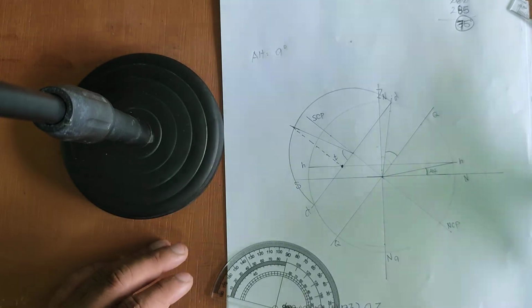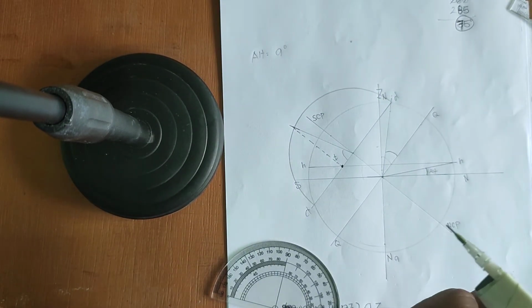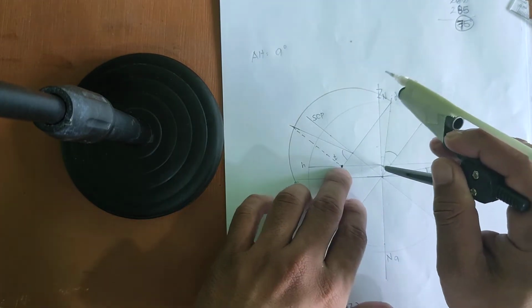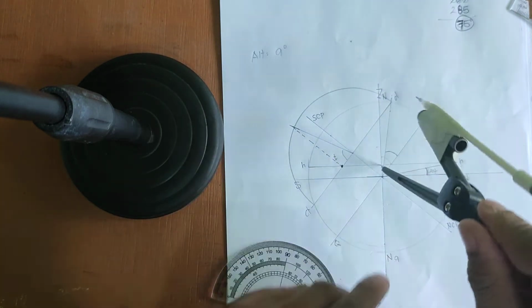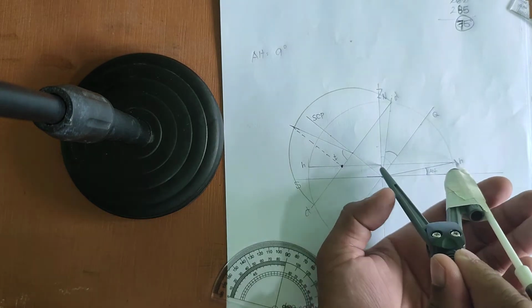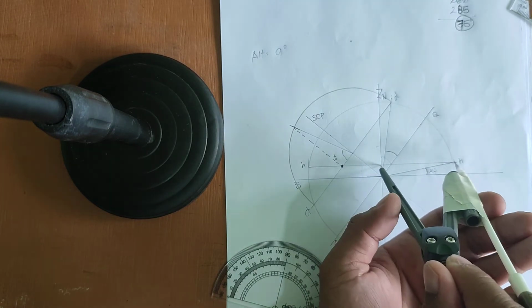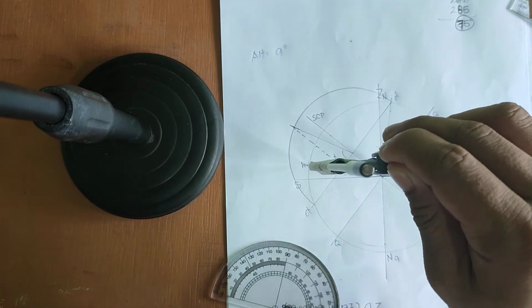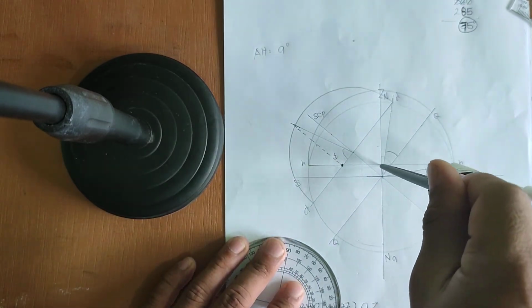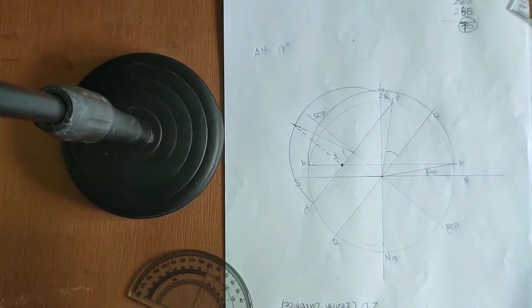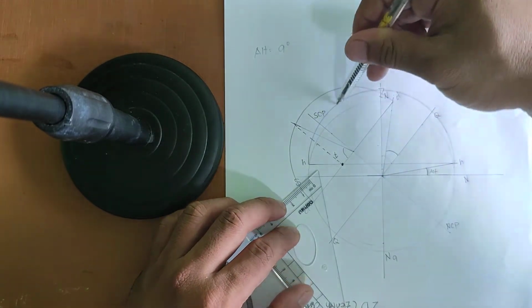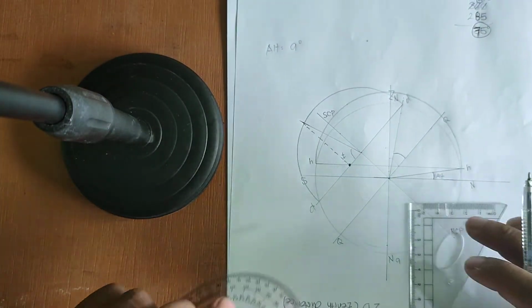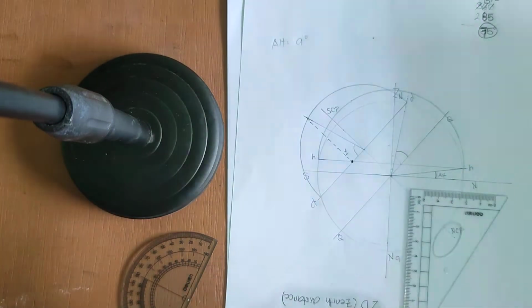Now, from this parallel of altitude, I will make a semicircle again so that I can project here my azimuth. Okay, that will be my semicircle for the parallel of altitude. Now I will project this point here on this semicircle so that I can get my true azimuth.